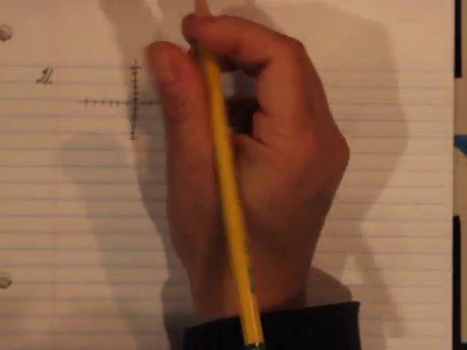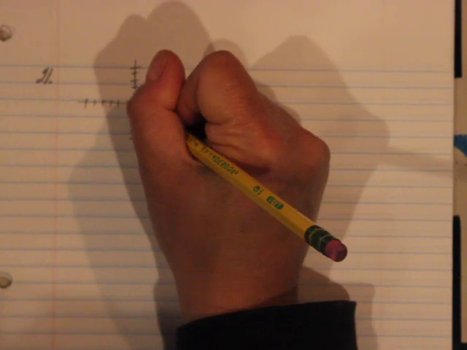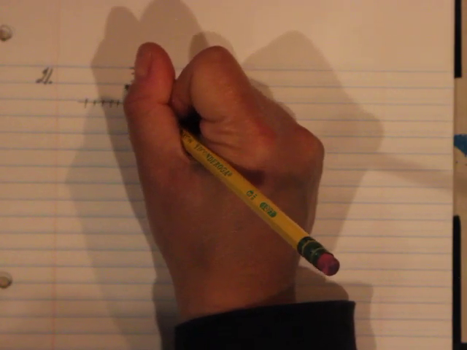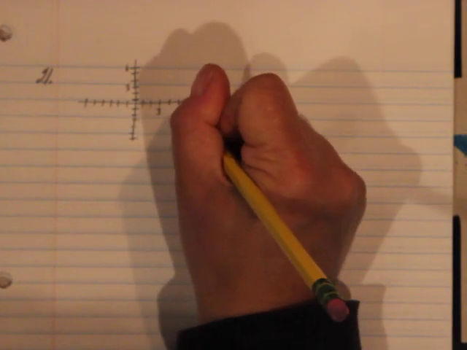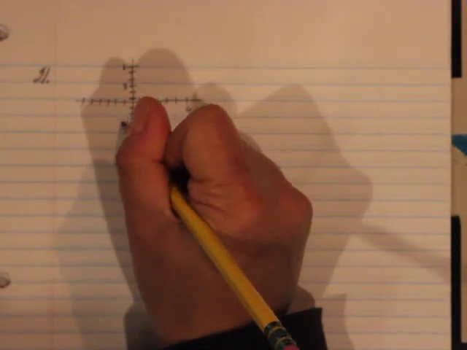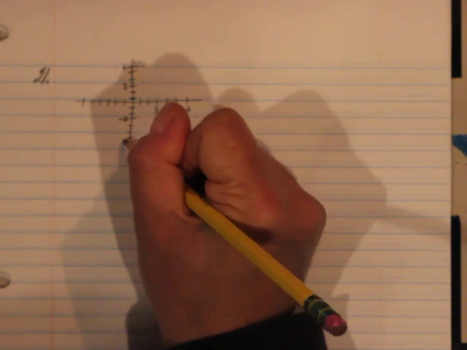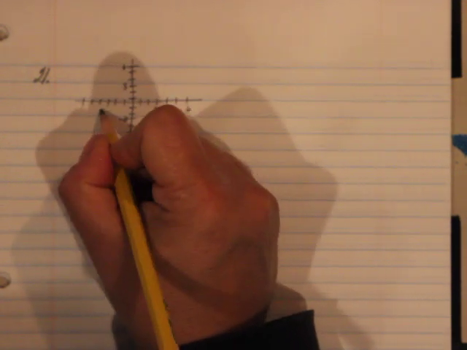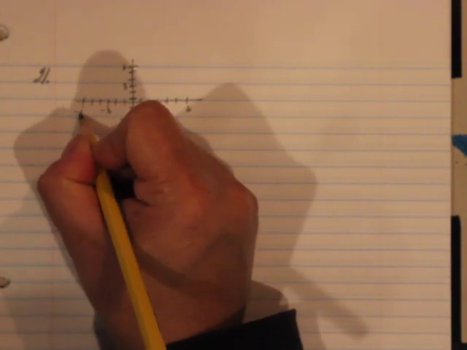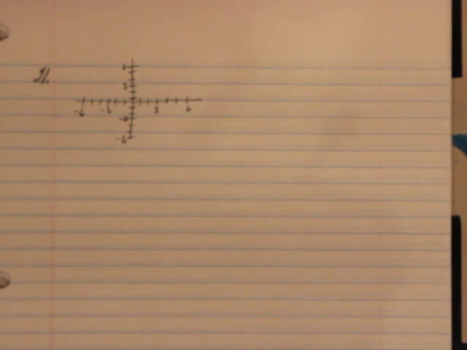It's important that I label these. Let's see, that's my 1, 2. I'm going to put a 3 right here and a 6 right here. Positive 3, 4, 5, 6. Negative 3 right here, and -6, and -3 here, and -6. Okay, so that I know what my tick marks represent.